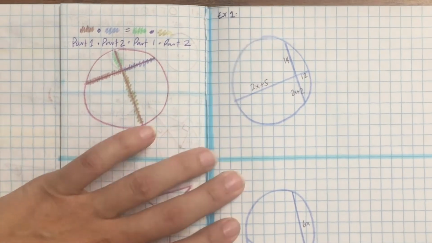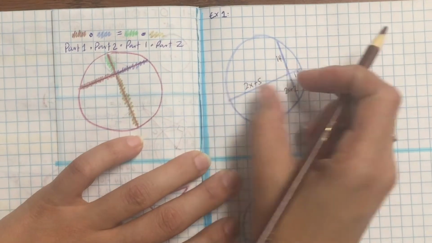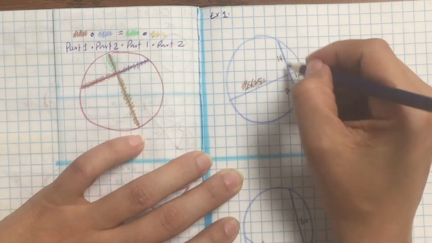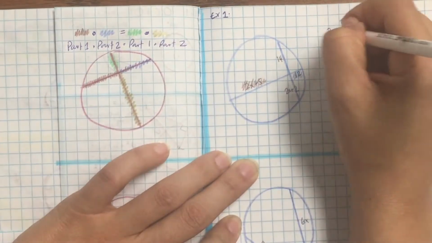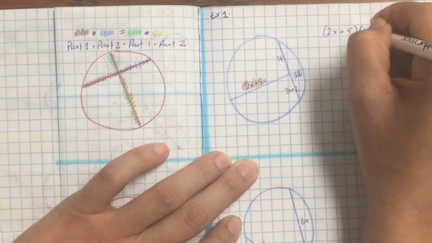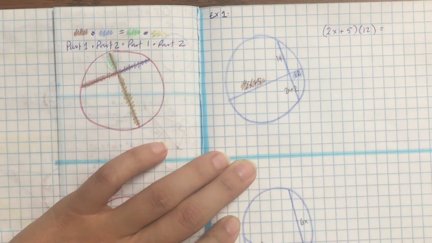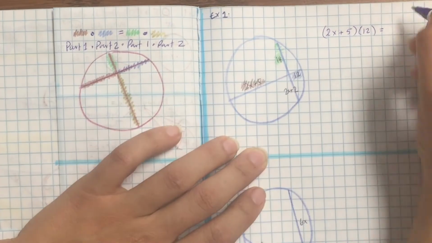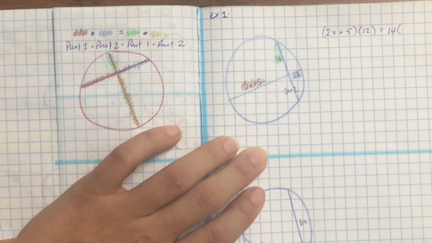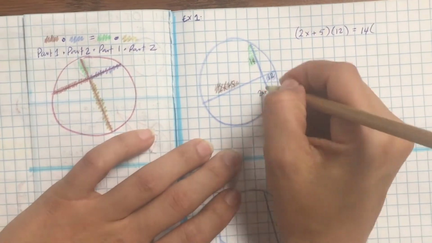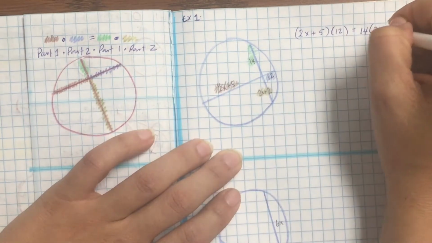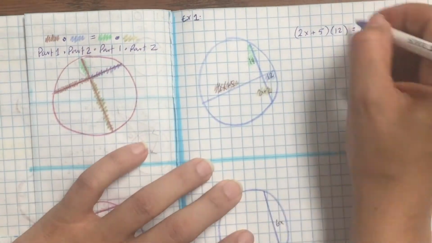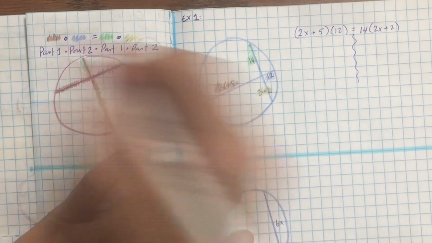So again, part 1 times part 2, so 2x plus 5, times part 2, which is 12. So make sure you put it in parentheses. Okay, each part in parentheses equals, look at the second chord, part 1 of the second chord, which is 14, times, and make sure you use parentheses, part 2 of the second chord, which is 2x plus 2. And then you solve the equation. So part 1 times part 2 equals part 1 times part 2.